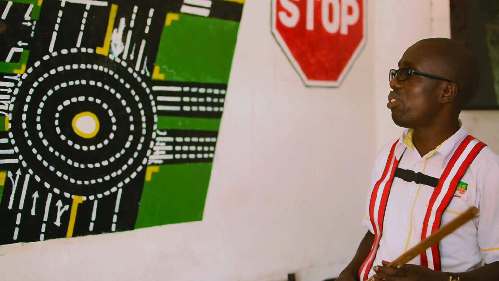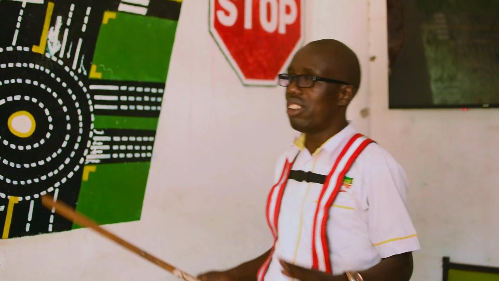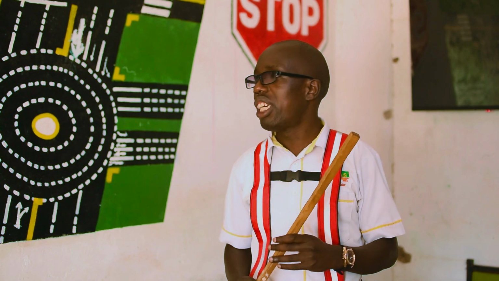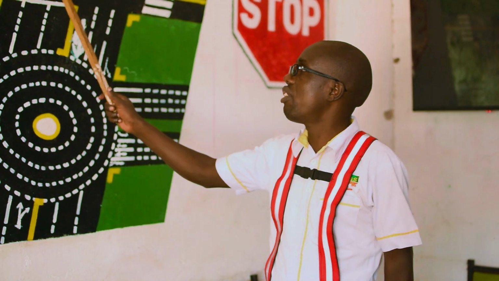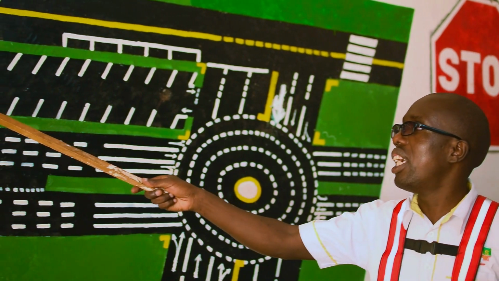The first thing I want us to talk about are the roads, because this is an illustration of our road networks. We have two types of roads here. We have this road here, which is called a two-way traffic road. We have another two-way traffic road here.